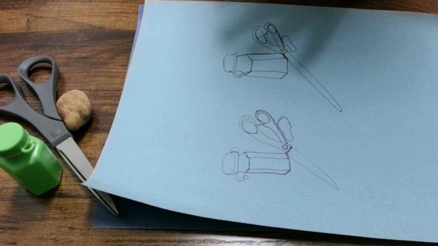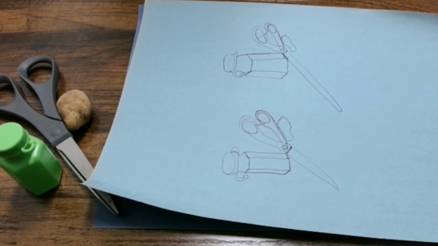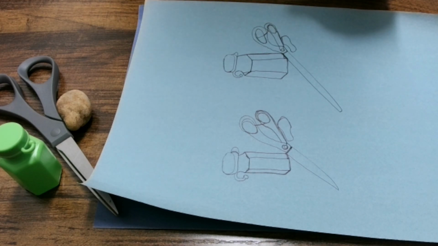So we'll try to keep getting better at these 3 shapes, but then I'll also have 3 others to draw after. Just to mix it up a little bit.